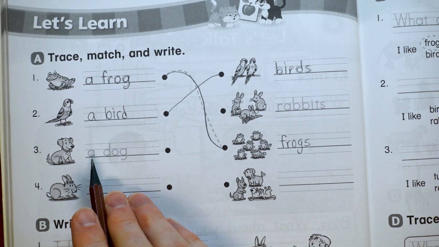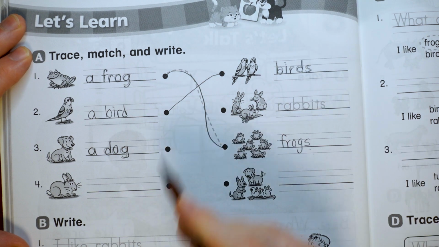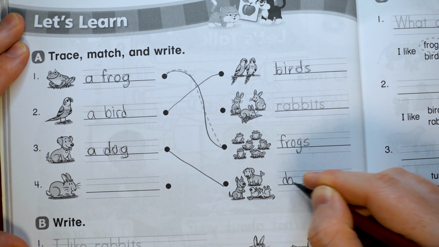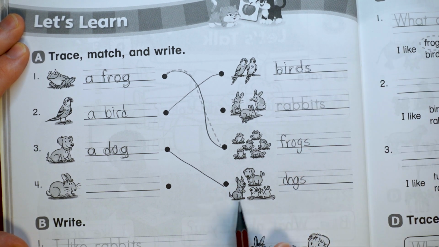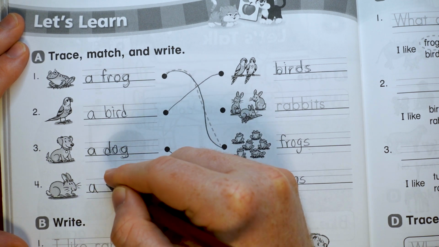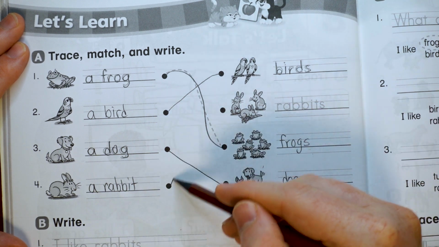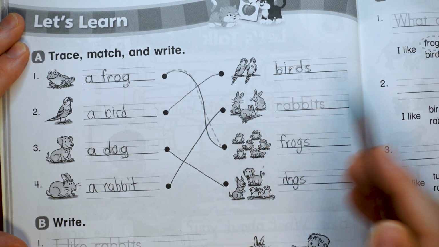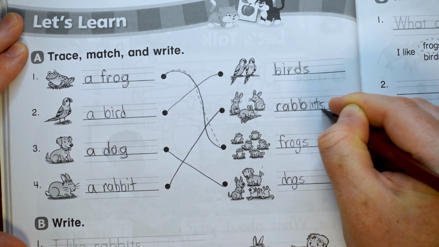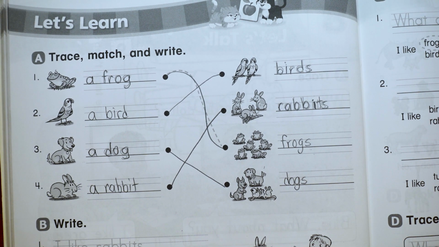And here we have all dog, so any one dog. And on the other side, we'll match it to these cute guys. Dogs. D-O-G-S. More than one dog. Here is all rabbit. It's one rabbit. And it matches up to here. And these are rabbits. More than one rabbit. All right. And we just finished part A.